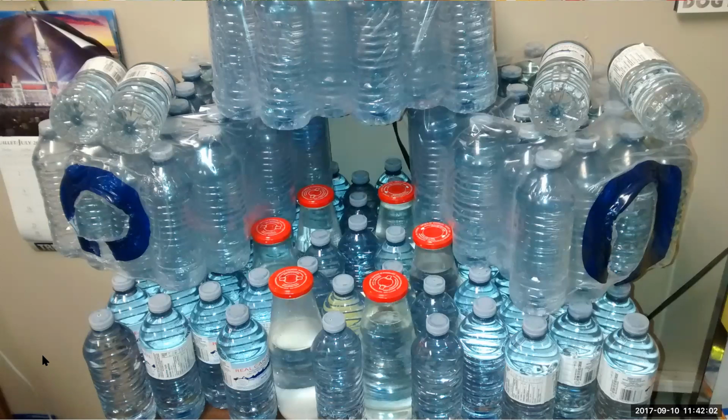Yeah. So I think you need to use big 5-liter bottles. I don't know what that is in Canadian sizes. No, these are half-liter bottles. Yes, so I think you need to make ones with big, giant 5-liter bottles. Well, I agree.